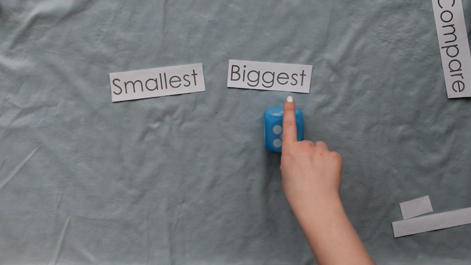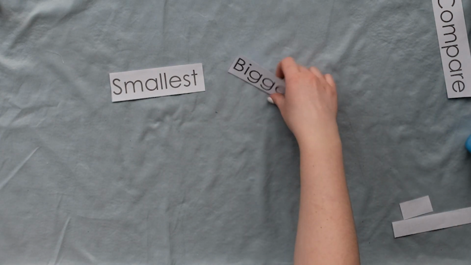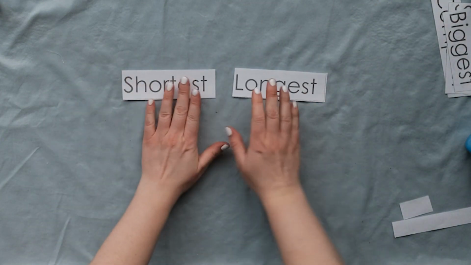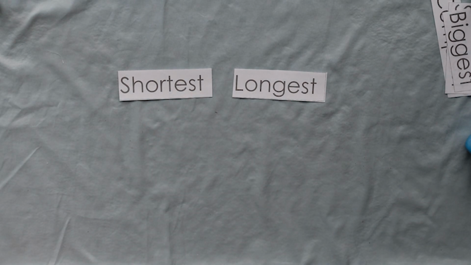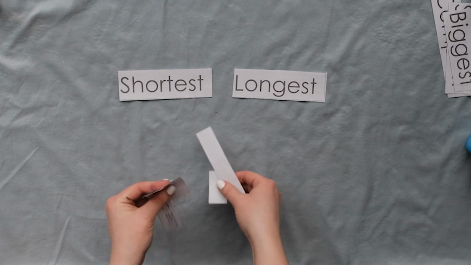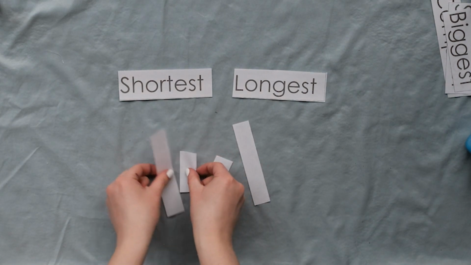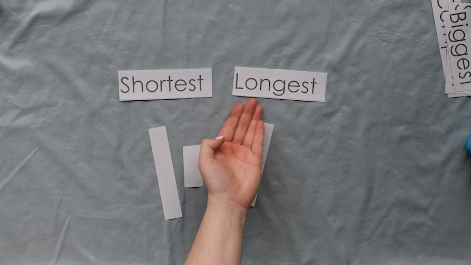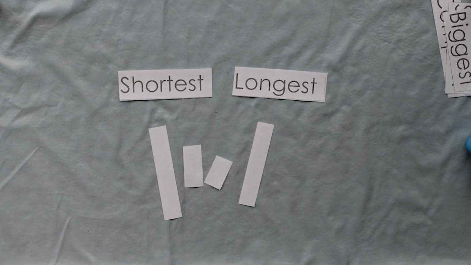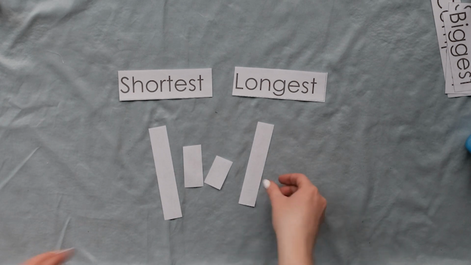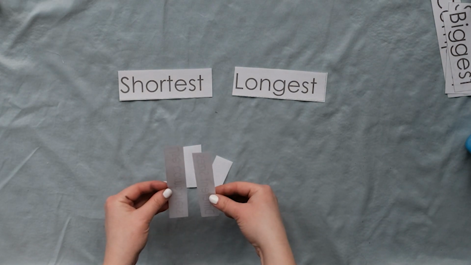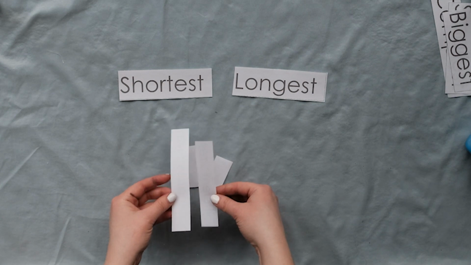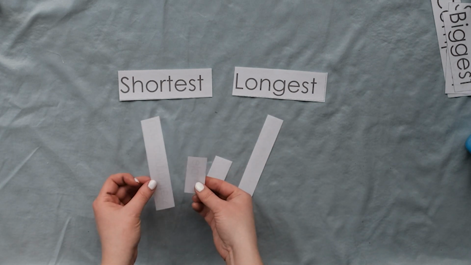Okay, now let's learn about a different word. Or should I say 2 new words? What if I'm talking about shortest and longest? If I have these papers here, just like so, and I want to know which one is the longest and which one is the shortest, how would I figure that out? Well, first I have to compare them. So I have to look at the 2 of them and let's see. I want to compare them.